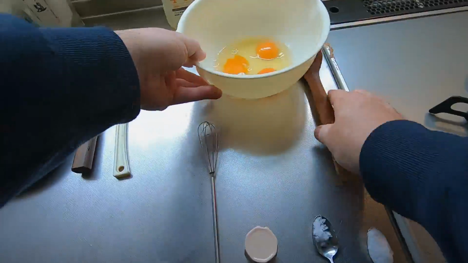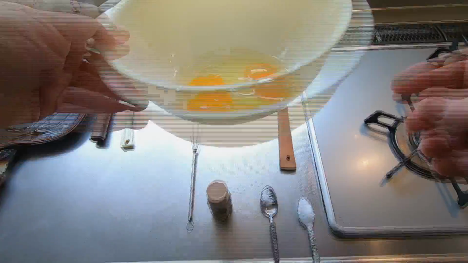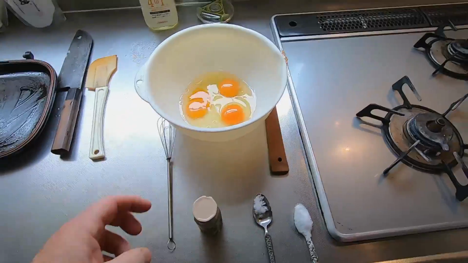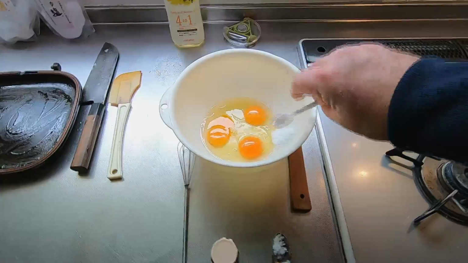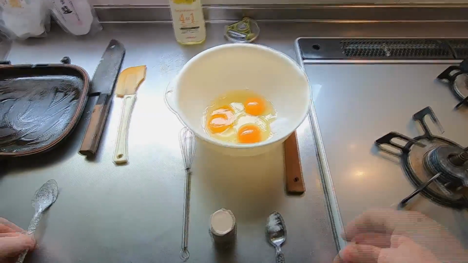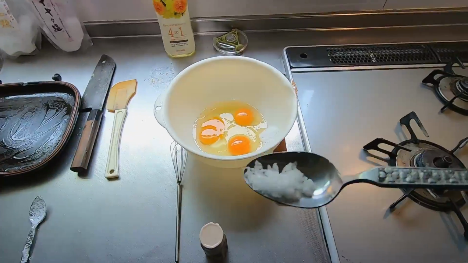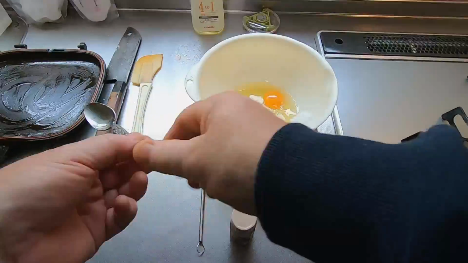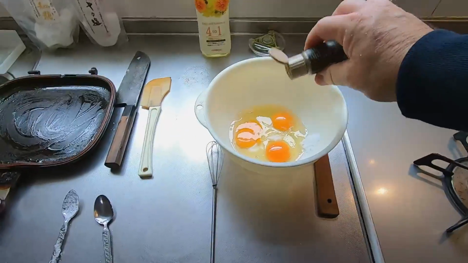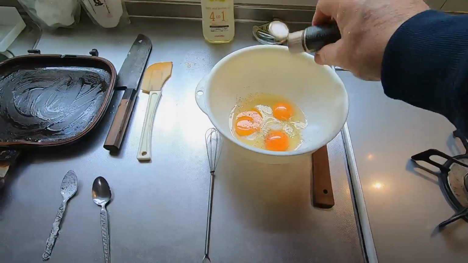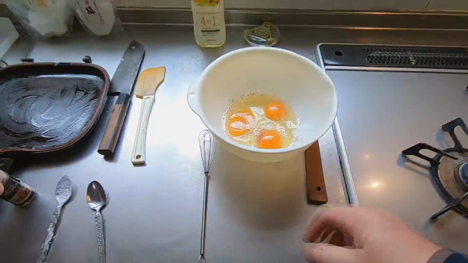I've already cracked these eggs and put them in this white bowl. Now I'll add a teaspoon of sugar, a pinch of salt, and a pinch of black pepper to the eggs, and then whisk the mixture.